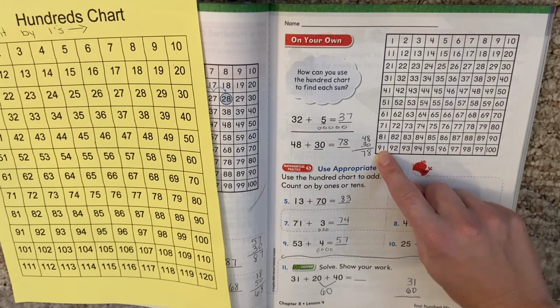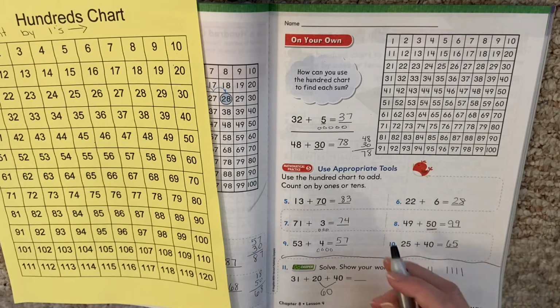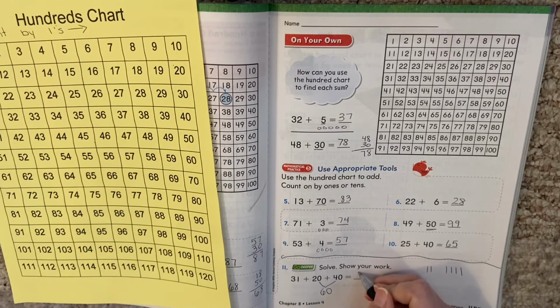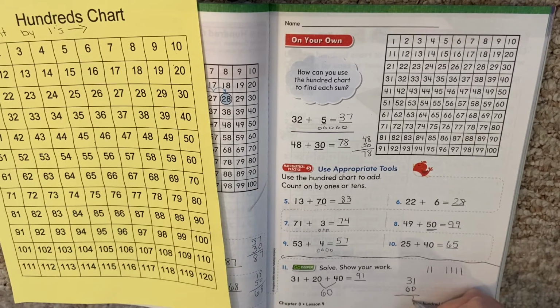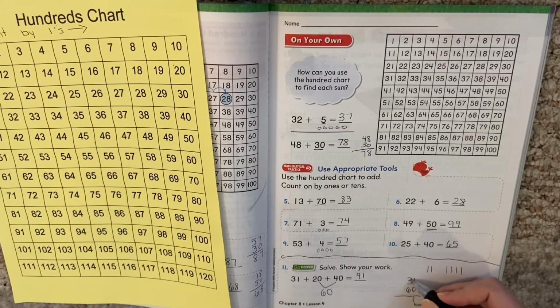Where did I land? 91. So let me put my 91 in here. Do I get the same answer when I add down? Well, 1 plus 0 is 1. 6 plus 3 or 3 plus 6, right? 6, 7, 8, 9. 91. I get the same answer. So either way works to solve my problem.